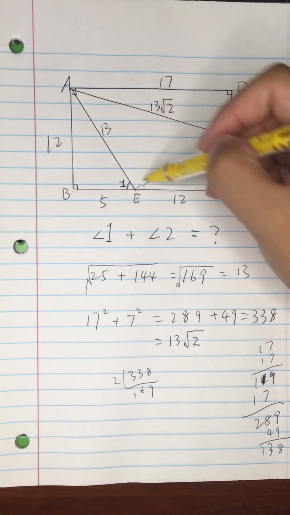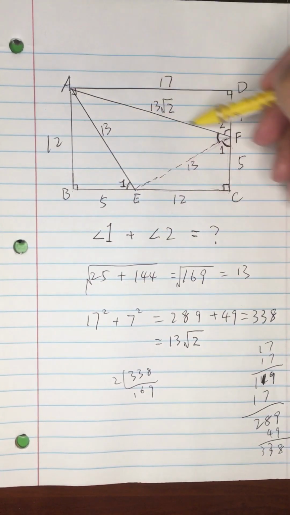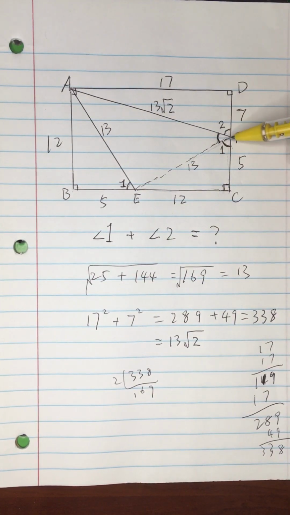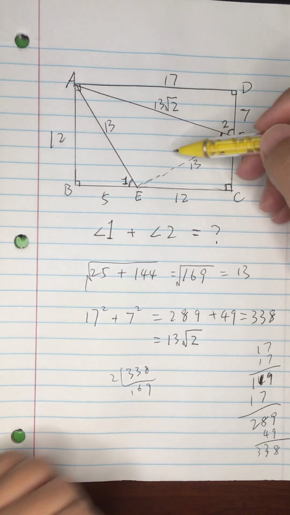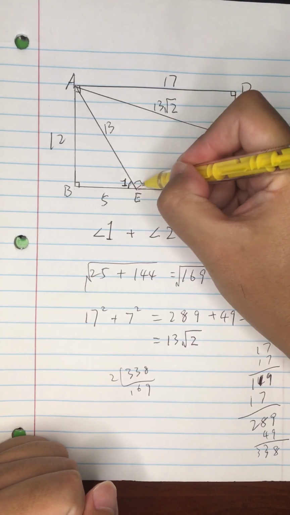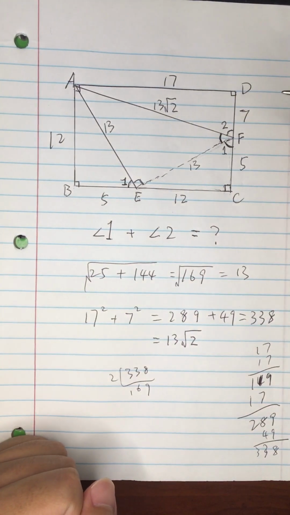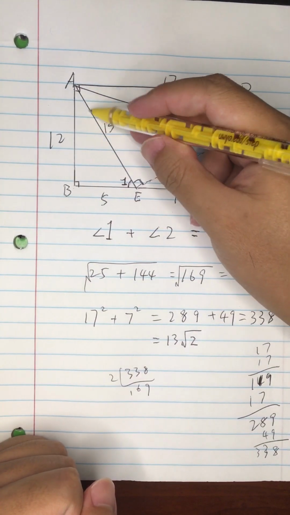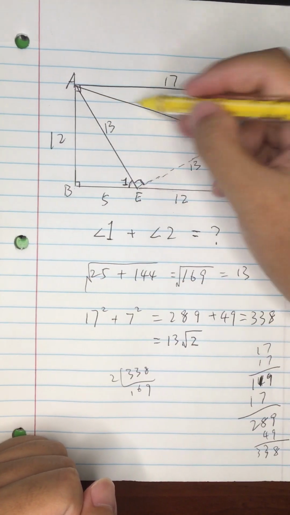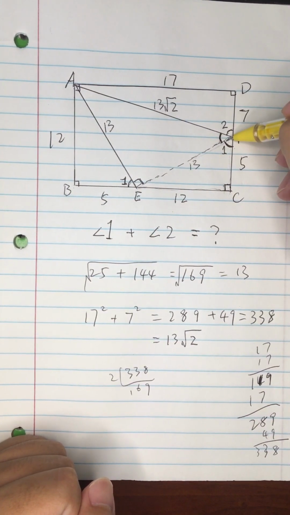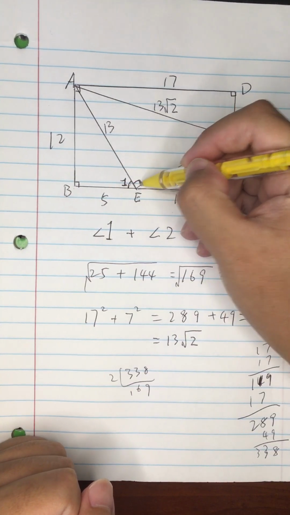So this is 13, this is 13, and this is 13 times square root of 2. What does it show you, right? It shows you that this is actually a right angle, a 90-degree angle, because 13 squared plus 13 squared is 2 times 13 squared. So this is a right angle, 90 degrees.